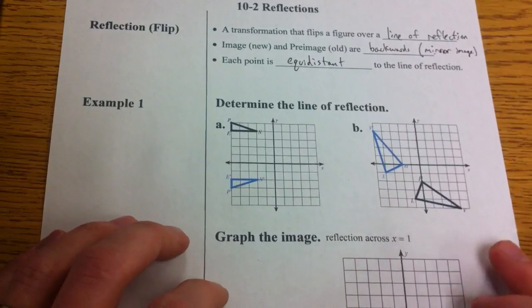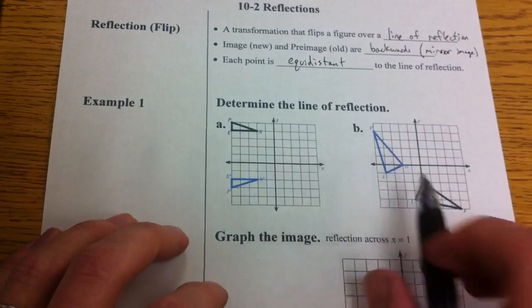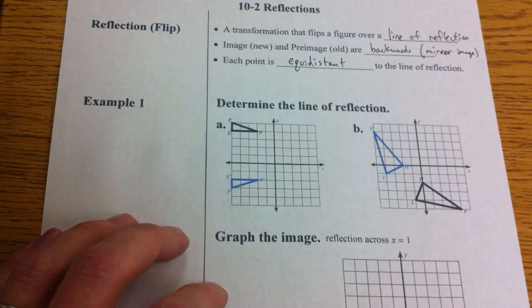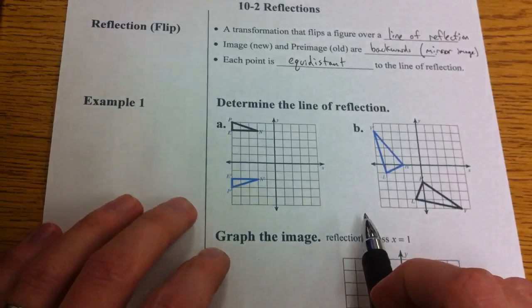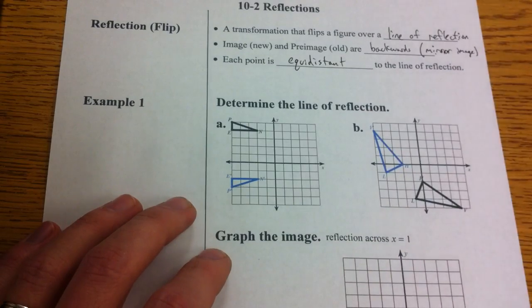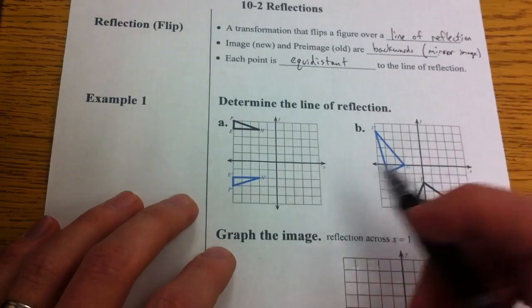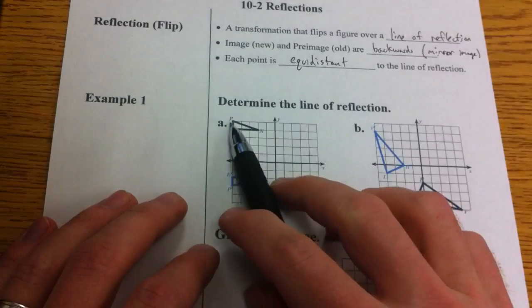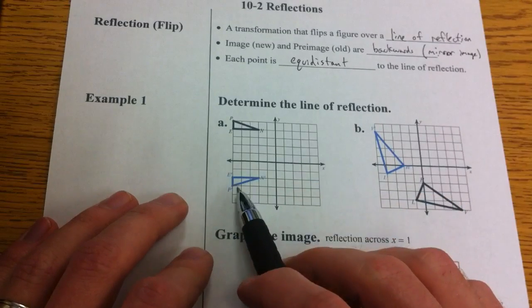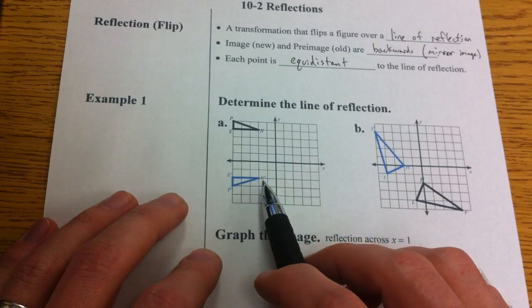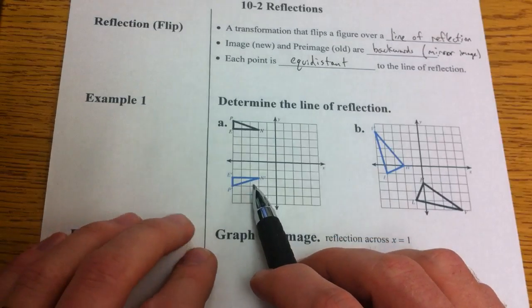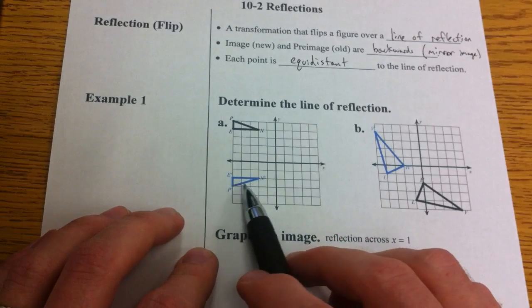All right, example 1, I gave you a copy of these graphs in class, so we're going to go through determining the line of reflection. If you put them in your notes already, or if they're loose, either way will work. So for A, we can see that I have these two triangles, triangle PEN and triangle P', E', N'. And we want to find out where the line of reflection is that they are reflected on.